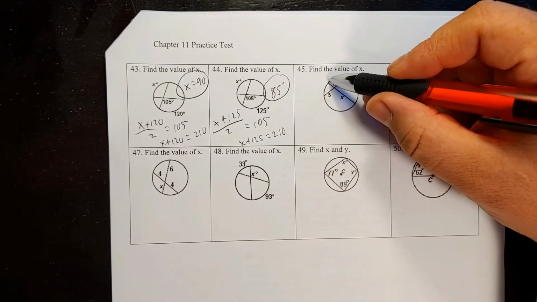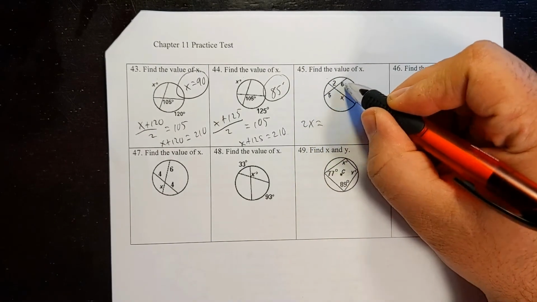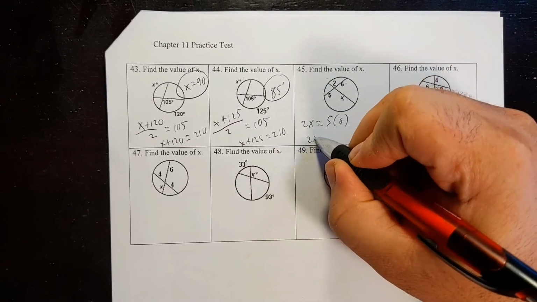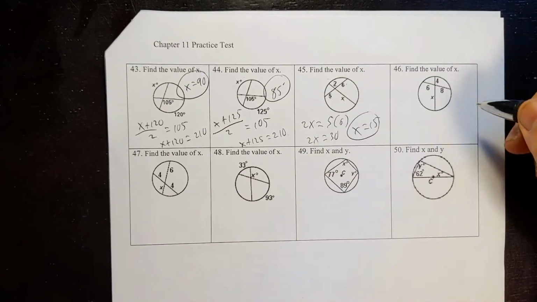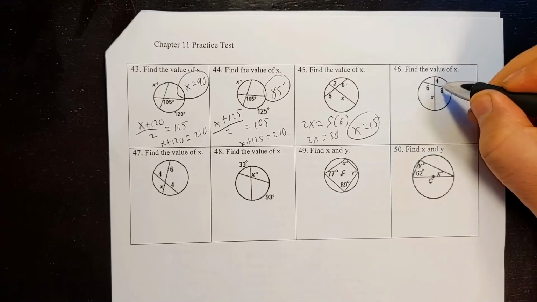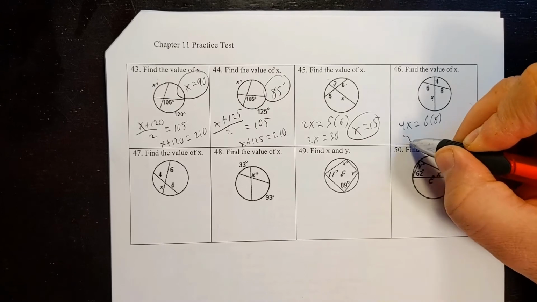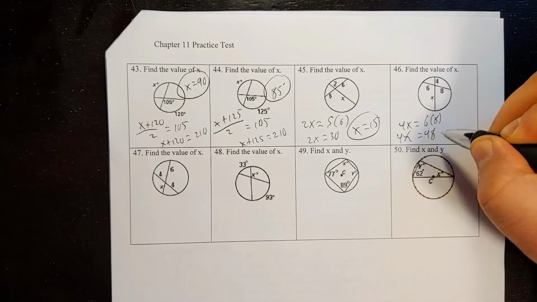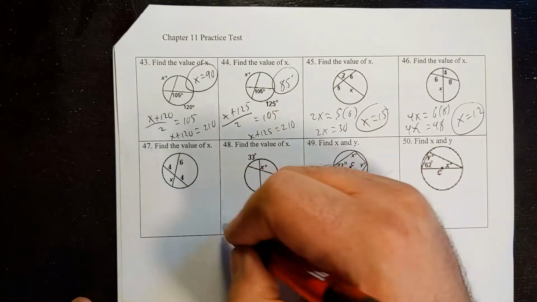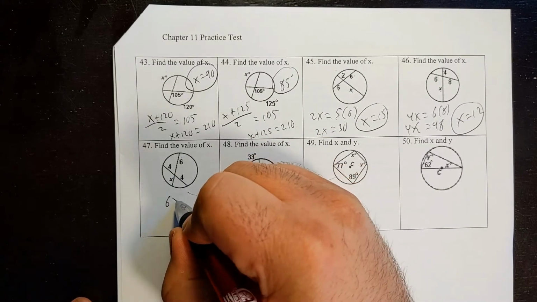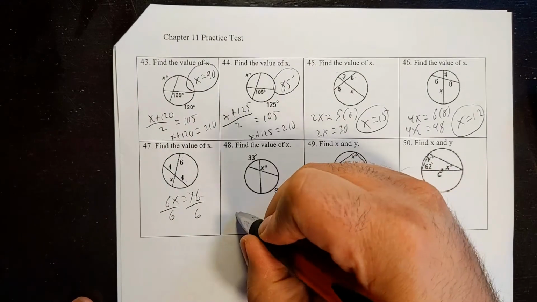Number 45, remember you multiply down the chord, so the 2 goes with the x, the 5 goes with the 6, you get 2x equals 30, divide both sides by 2, you get x is 15. Next one, same thing, multiply down the chord, 4 times x, 4x, 6 times 8, 48. Divide both sides by 4. X is 12. Again, down the chords, down the segments. 6 times x, 6x, 4 times 4, 16. Divide both sides by 6. I'm going to go with rounding it.